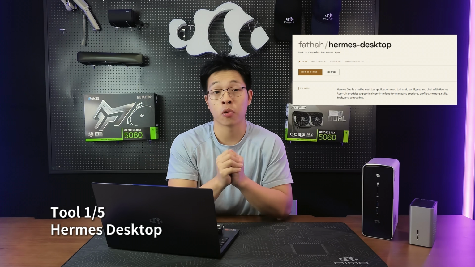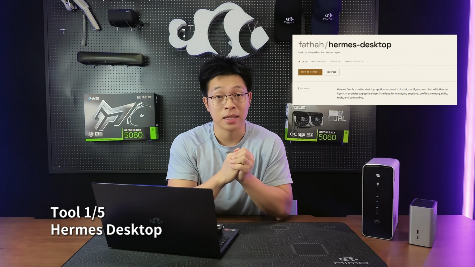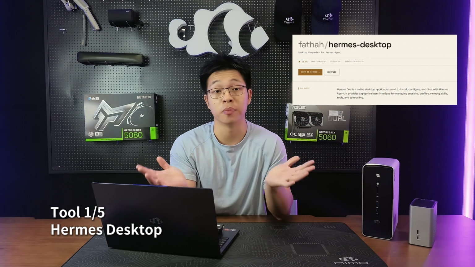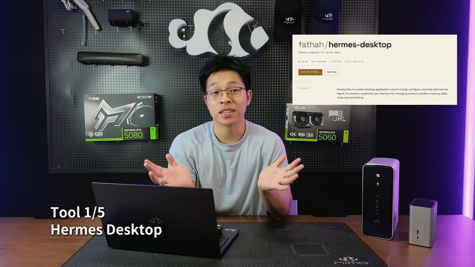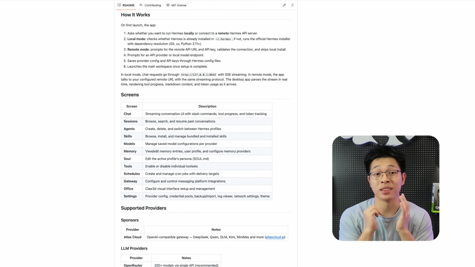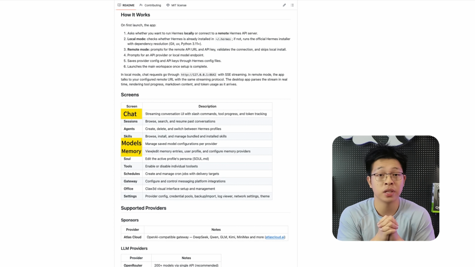Normally, running Hermes requires the terminal, typing commands, installing packages, all that stuff. Hermes Desktop removes that entirely. It's a native app you install just like any other program on your Mac or Windows PC, and you get full access to Hermes through a clean graphical interface. It covers everything you want in a desktop AI app: chat history, model selection, memory management, and settings. And the key advantage, no cloud, no monthly token limit.